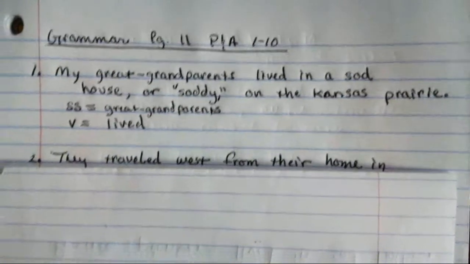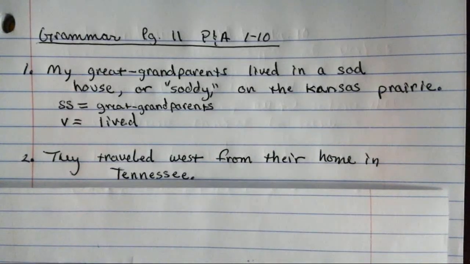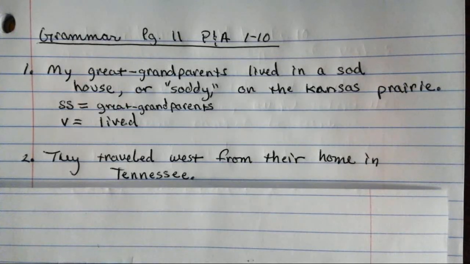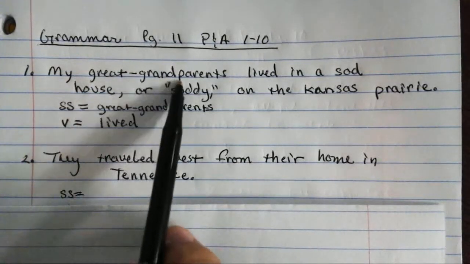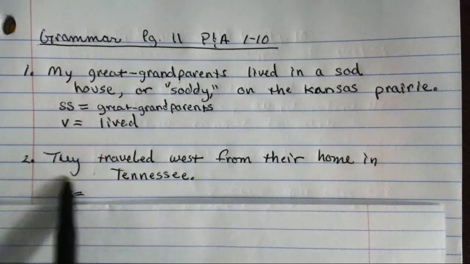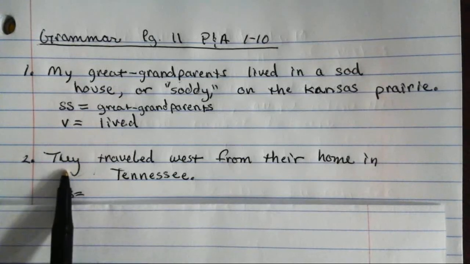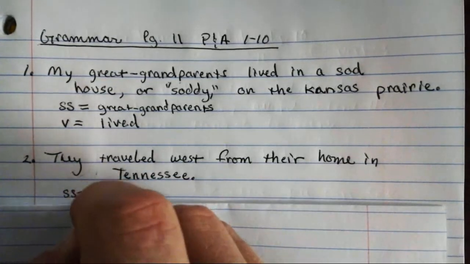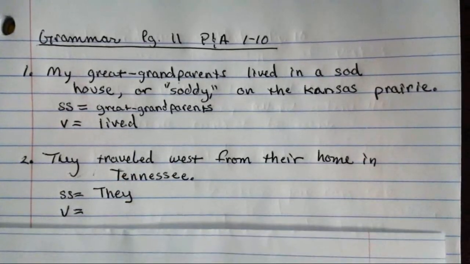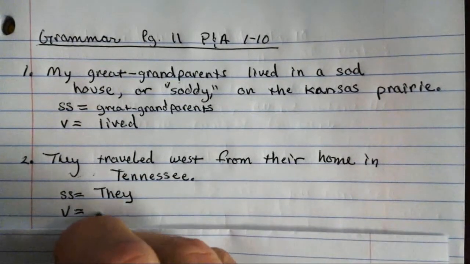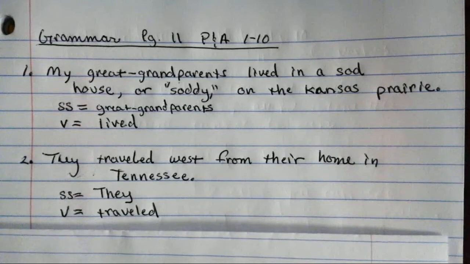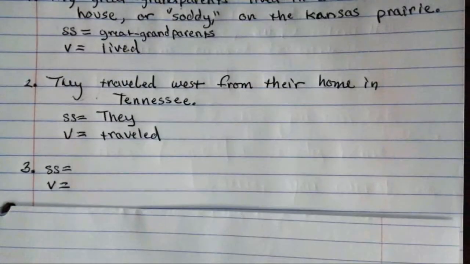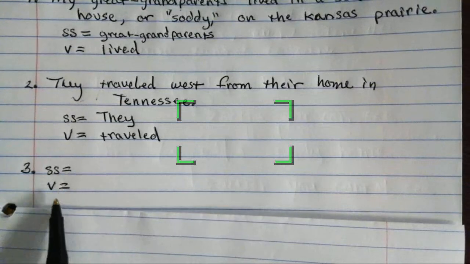Let's go to number 2. They traveled west from their home in Tennessee. Well, who or what is this sentence about? Well, my simple subject. Now, you're not going to say it's about the grandparents. No, remember we talked about what word is this about. The word that this sentence is about is they. Now you're going to ask yourself, well, what did they do? Well, they traveled. So for the rest of your exercises on page 11, I want you to identify both those things. I want you to tell me what is the simple subject and what is the verb.